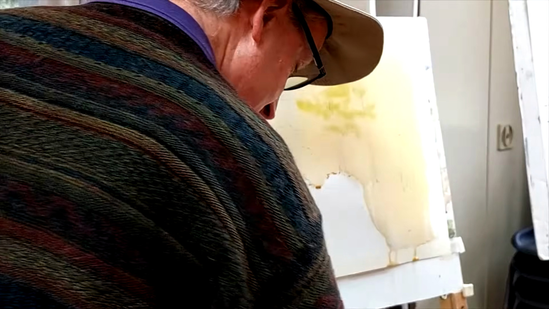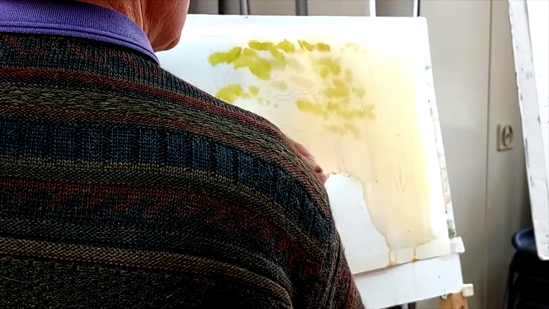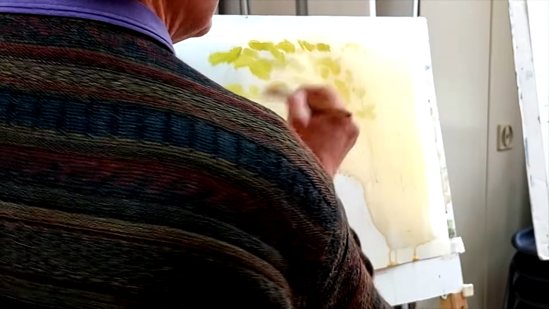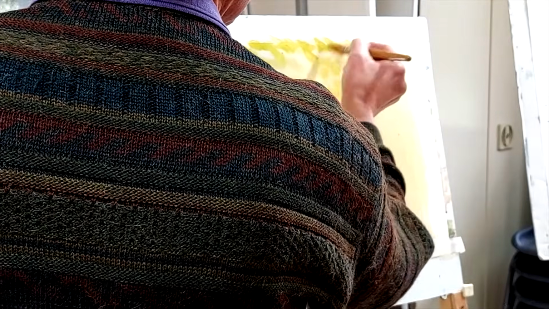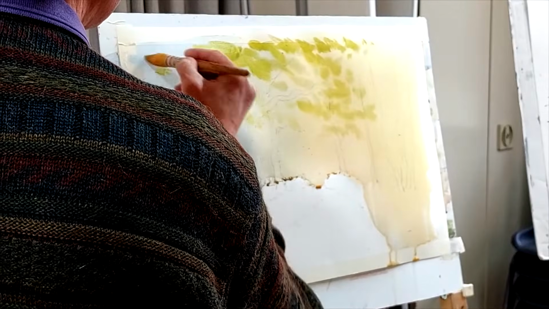And all being well, it should turn out somewhere near what you're looking for, really. But not always the case. But who cares? We just love to paint. And that's the key. You know, splash the colour on.